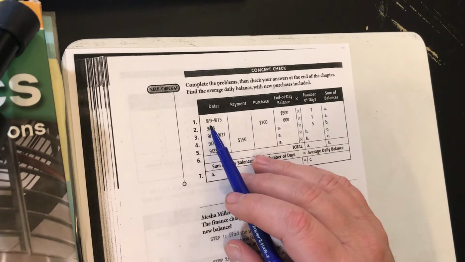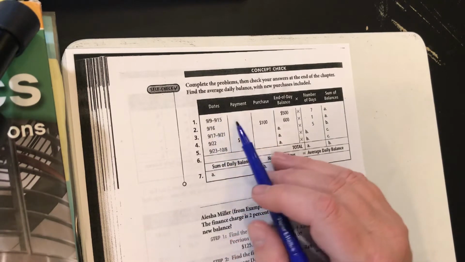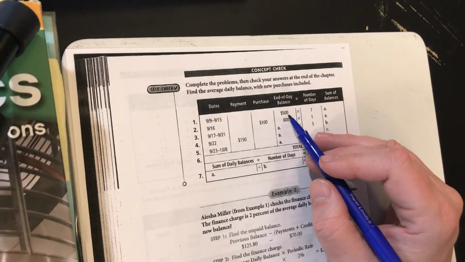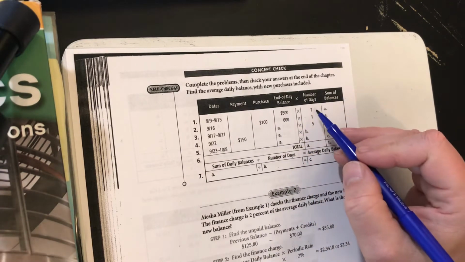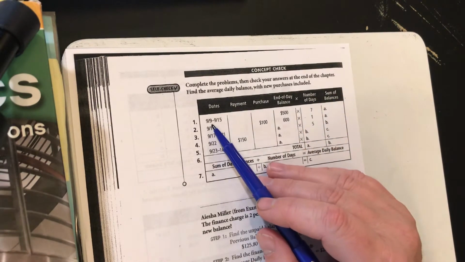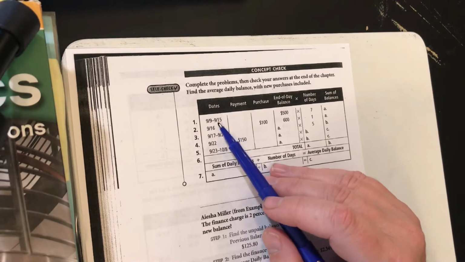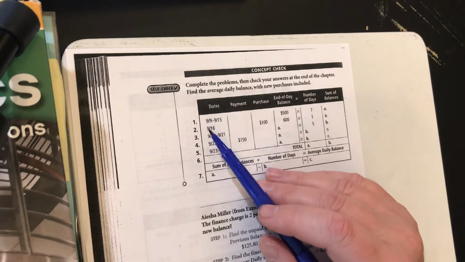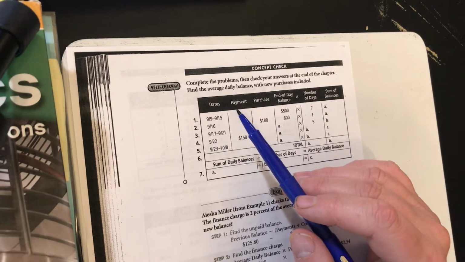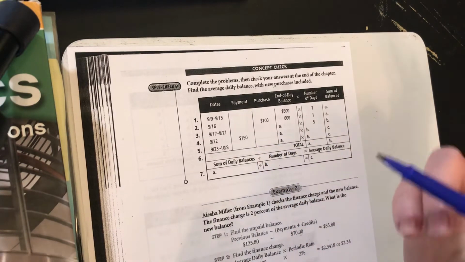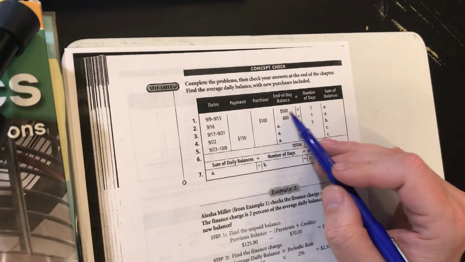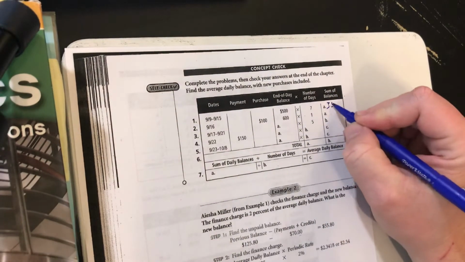From 9/9 to 9/15 there were no transactions, no payments, no purchases. So the end of day balance stayed at $500 for 7 consecutive days. And so you might think, well, hey, wait, from the 9th to the 15th, that's only 6 days, but you have to include the 9th as a whole day. So when you count that on your fingers, the 9th, the 10th, 11th, 12th, 13th, 14th, 15th, that actually turns out to be 7 full days. So I'll multiply 500 times 7 and I get 3,500.